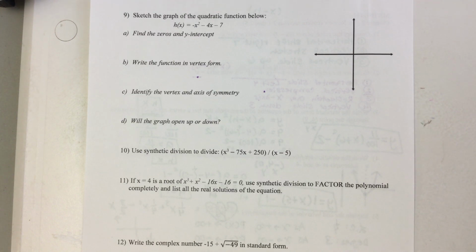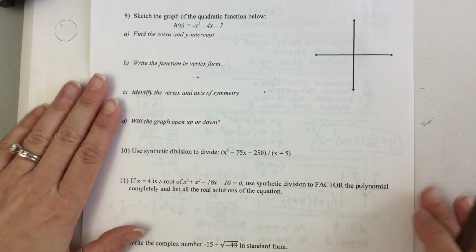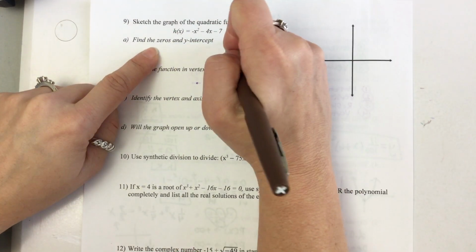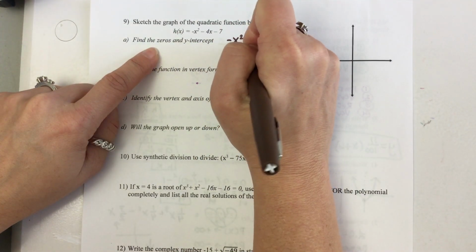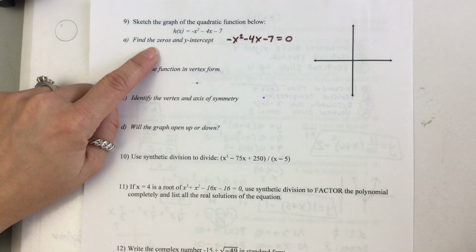Okay, they want us to sketch this graph. So sketch it. We're not jumping to Desmos. We're going to go ahead and figure this stuff out through blood, sweat, and tears. Okay, sketch the graph of the quadratic function below. Find the zeros. If I want to find zeros, what I need to do is set it equal to 0.